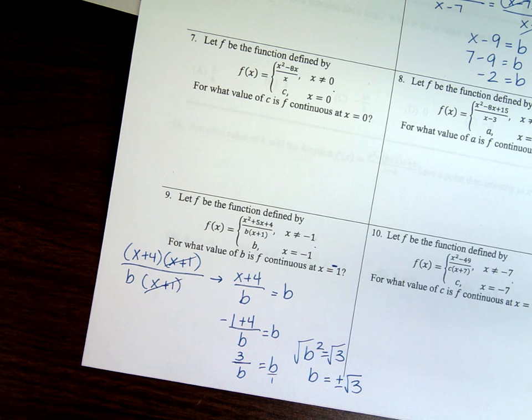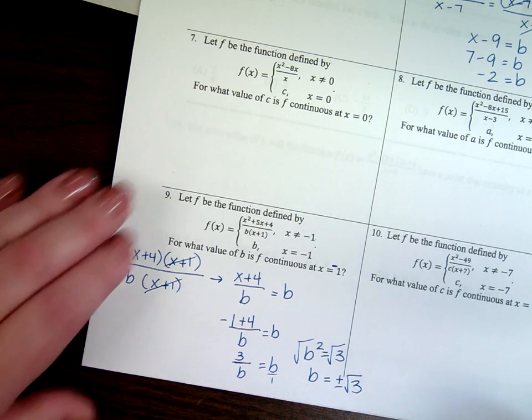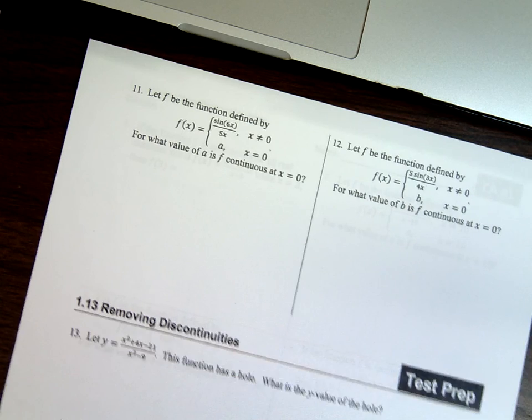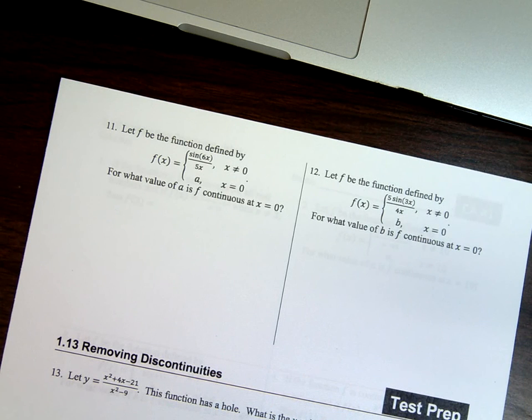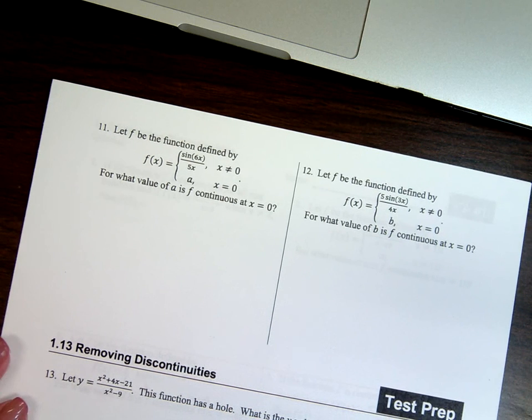All right. Then we're going to flip to the next page. We're going to pick one more. All right. 11 or 12. Let's go, 12 looks worse, so we'll pick 12.